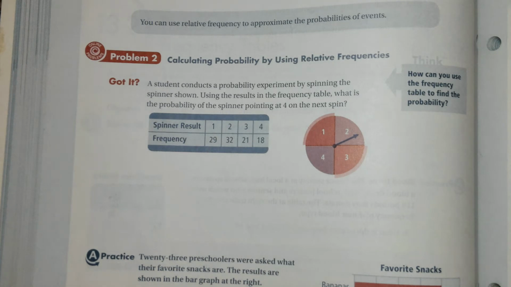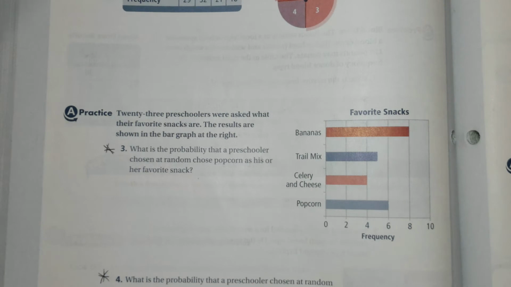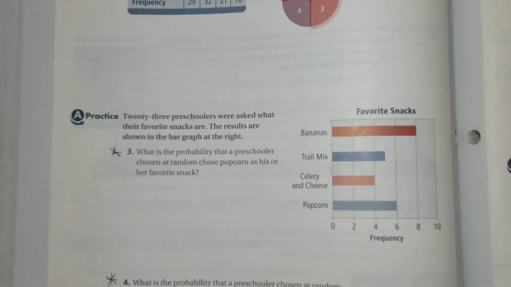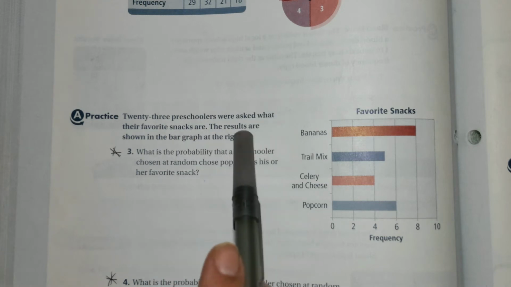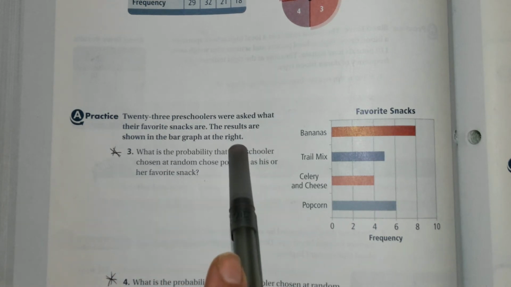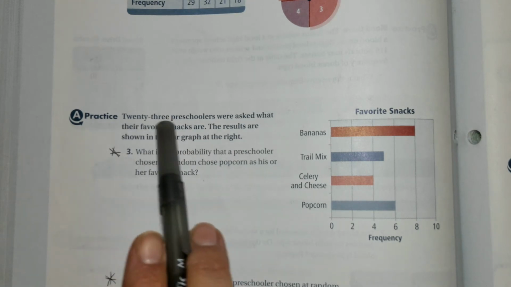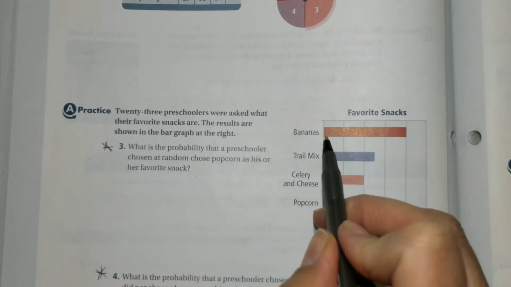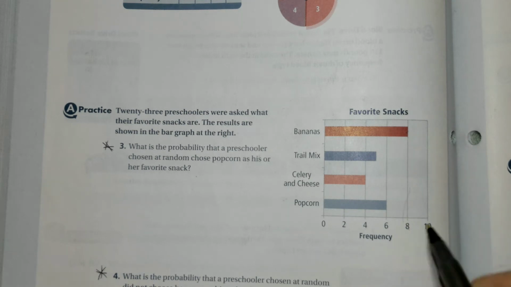So we're actually going to go down to this favorite snacks one. This is how it'll be in the homework in MathXL. So it says 23 preschoolers were asked what their favorite snacks are. The results are shown in the bar graph at the right. So I don't think it tells you the total in MathXL. So just remember, you can add up all of these totals. Each one represents a preschooler. So bananas, there are 8 of them. It's just a different way to organize it.